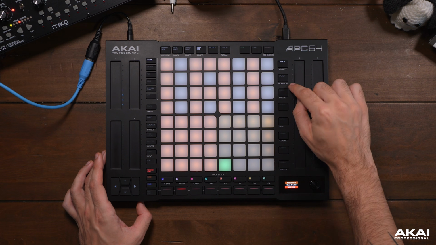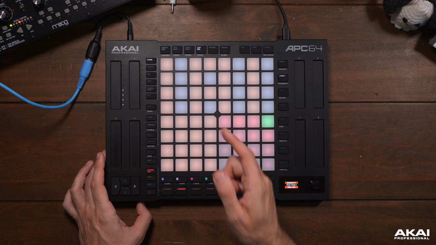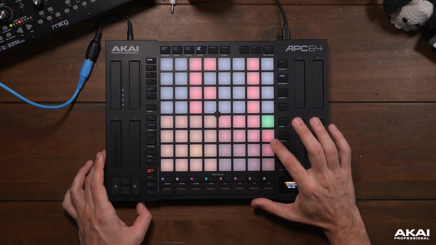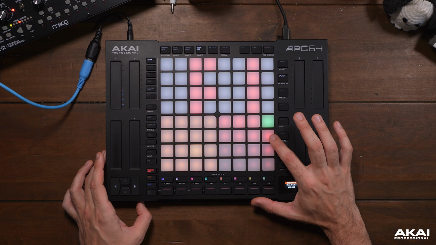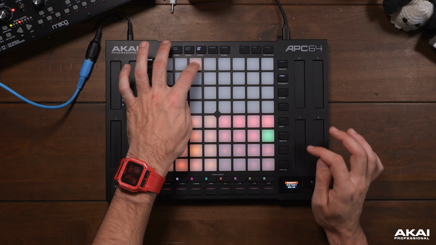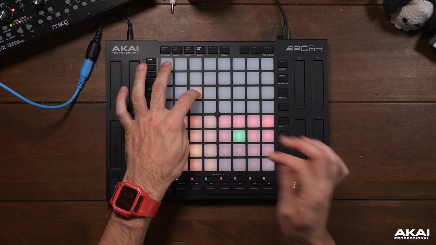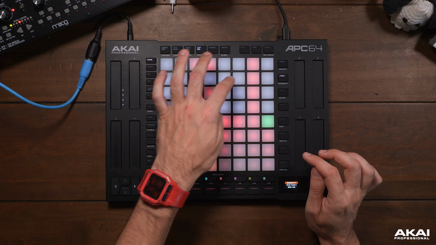Now the last feature we haven't looked at is probability. Let's go ahead and unarm the track and change the probability of some of those hats. I want to change the probability of each one of them to 75%. So I'm going to select the step and select that percentage probability, and we could change things up and add even less of a chance of these notes happening.